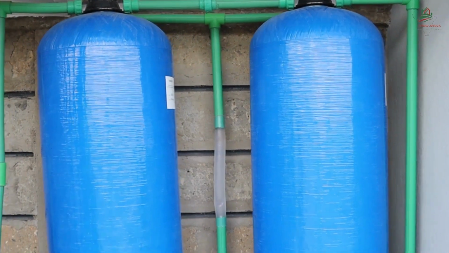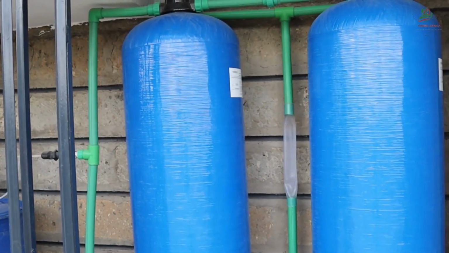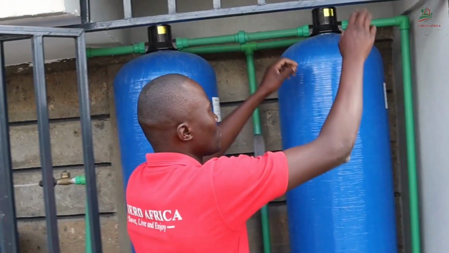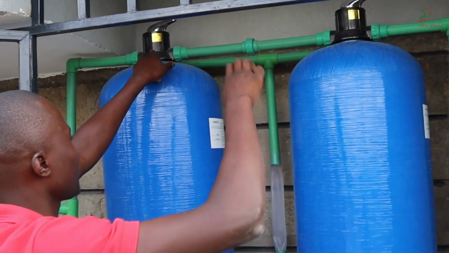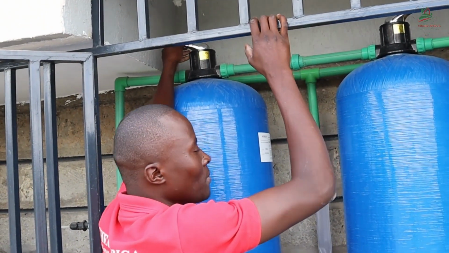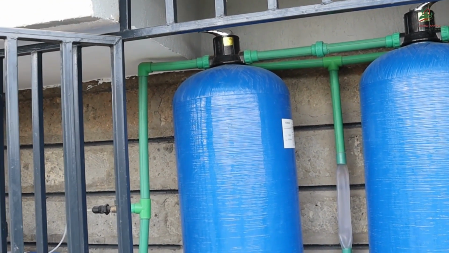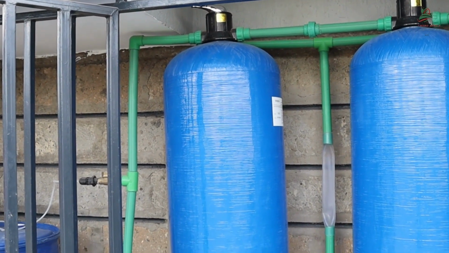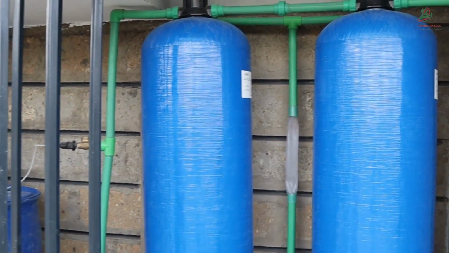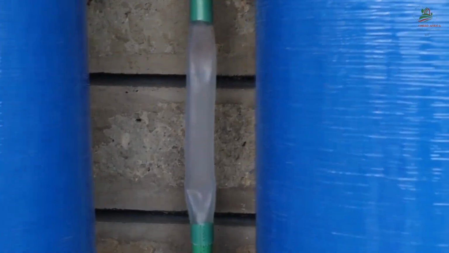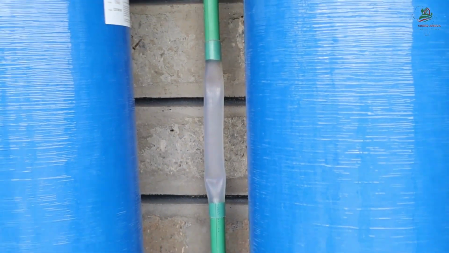So you have to switch off again, switch off, and then you return this first valve to filtration, which will allow water to penetrate further, and then you switch this one to backwash. So which means we will be backwashing now the carbon filter. So then you switch it on again. So as you can see, water has started channeling via this channel to the first aeration chamber.